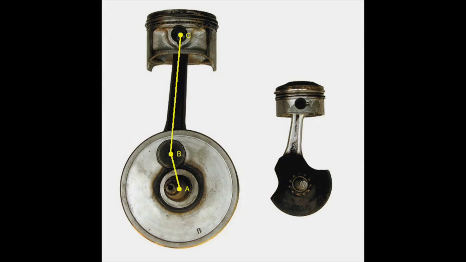When we're constructing velocity diagrams, we make use of what's called a space diagram. This is a simplified sketch that holds the main geometry we're going to use. So for example, here we have one link AB, which is the crank, and the other one BC, which is the connecting rod.